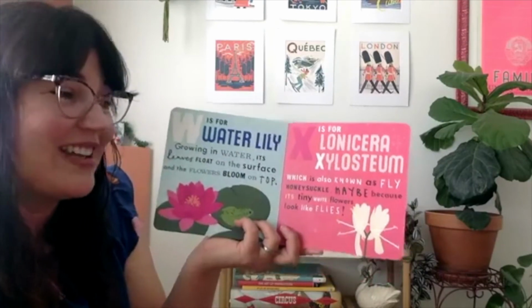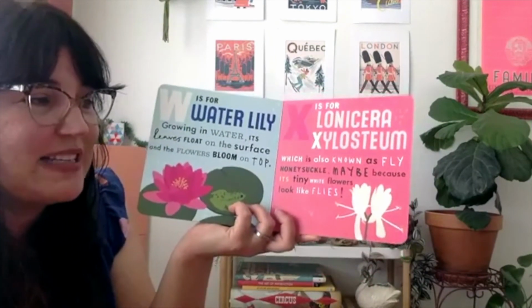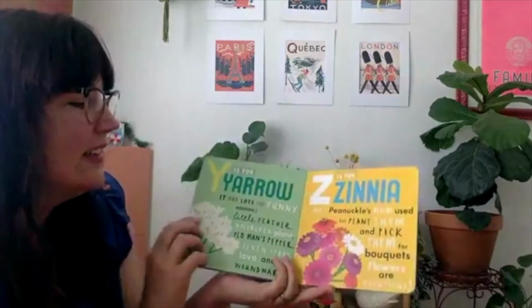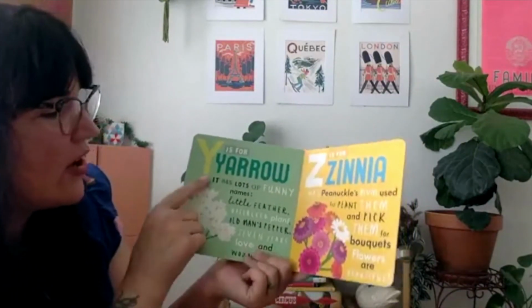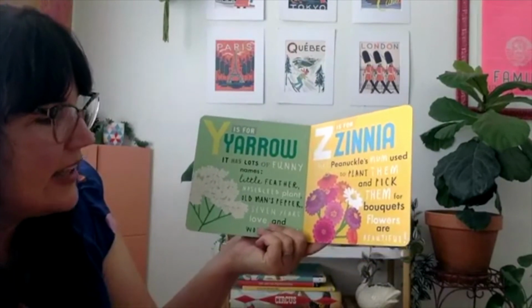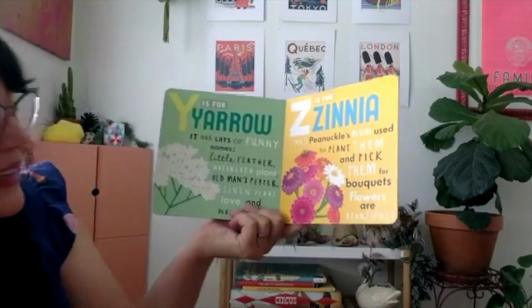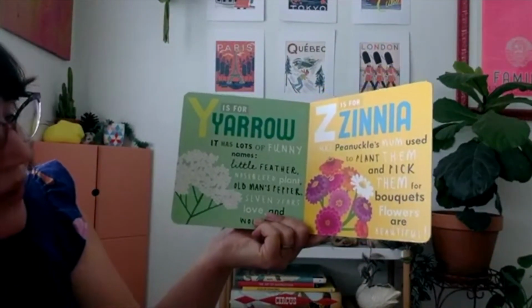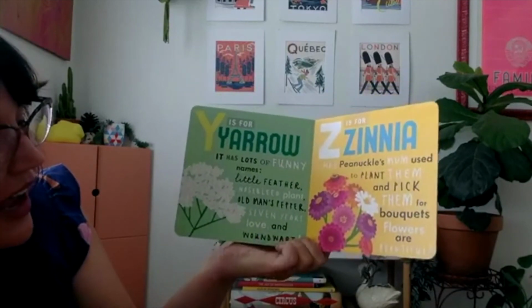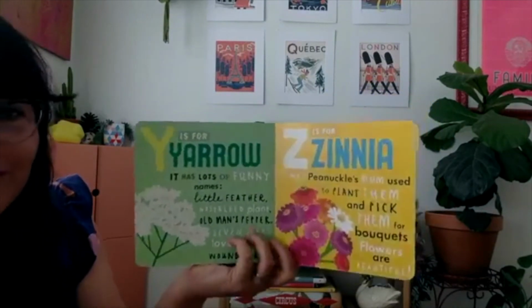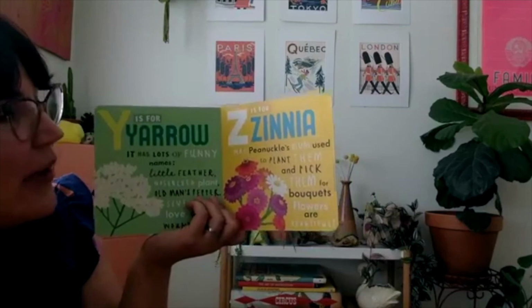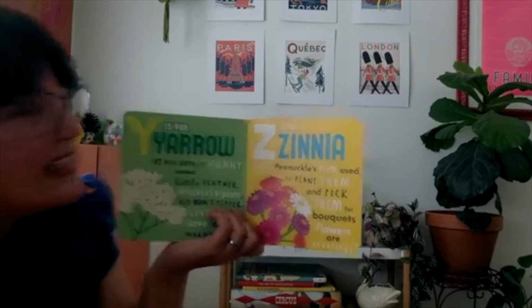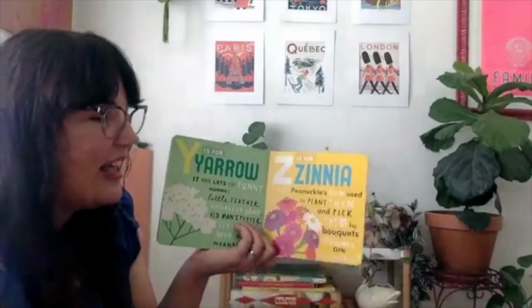Lonicera xylosteum, which is also known as the fly honeysuckle, maybe because its tiny white flowers look like flies. Y is for yarrow. It has lots of funny names like little feather, nosebleed plant, old man's pepper, seven years' love, and woundwort. And our last flower of the day is Z for Zinnia.